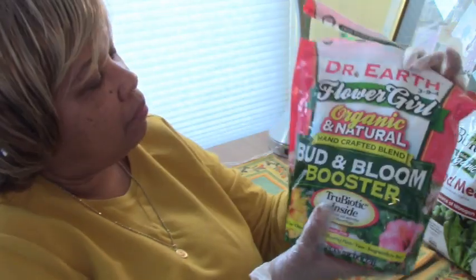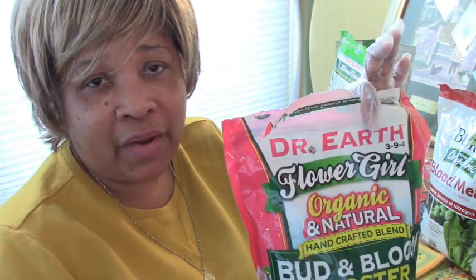You also may want to consider something like this, a bud and bloom booster. Now this is just one company, there are other companies out there, and this is good for promoting, like if you're growing strawberries or blueberries that have a need for these types of nutrients found in the bud and bloom booster, and of course your flowers as well. So that's something else that I've been using. I also have fertilizer suited for strawberries and packaged for blueberries. Those are very specialized fertilizers if you're growing those types of fruits in your garden.